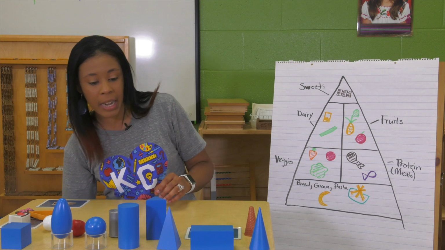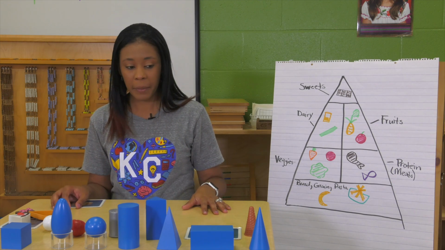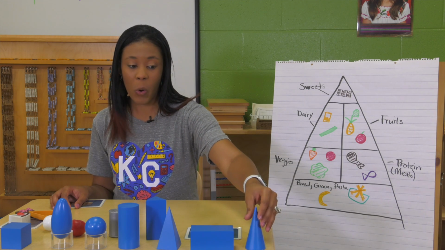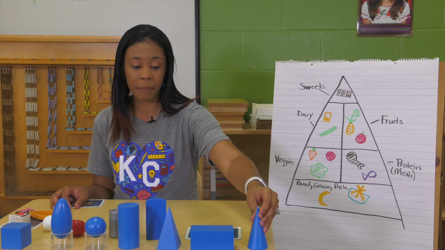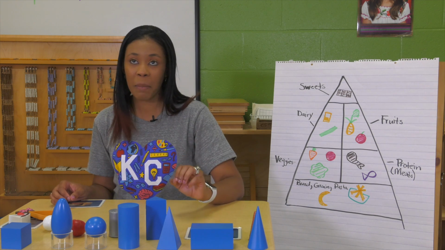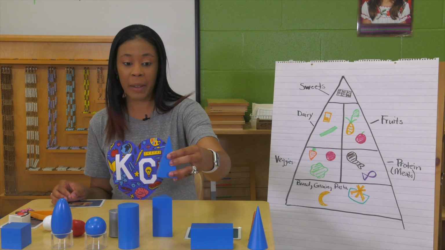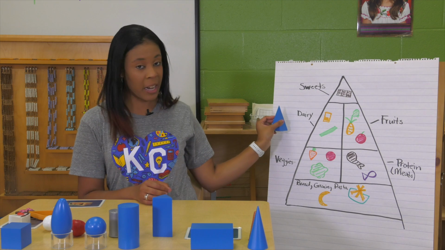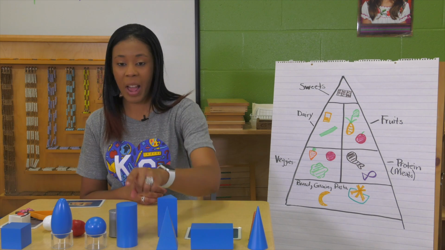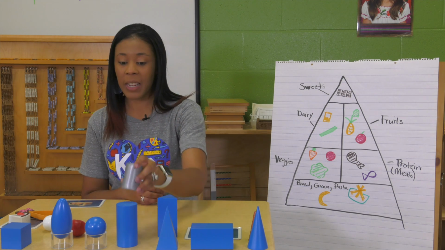Do you see any other foods around your home that might look like these shapes? Do you have an ice cream cone or something shaped like a cone? Do you have a box of mac and cheese in your house that might be shaped like a rectangular prism? Do you have something shaped like a pyramid, like our pyramid here? Can you draw a pyramid? Do you have a cylinder? Maybe you have canned goods in your house.